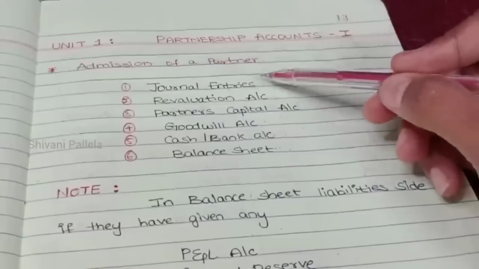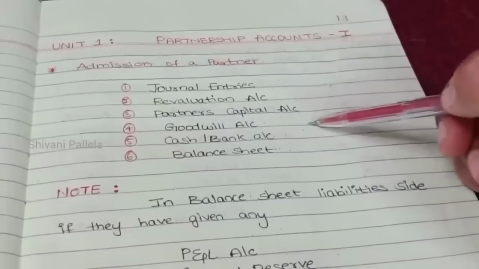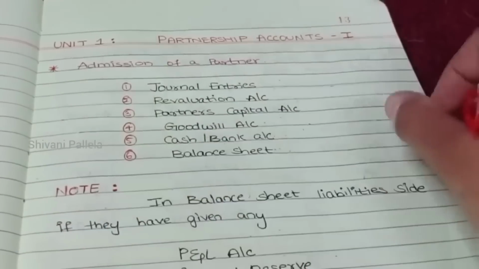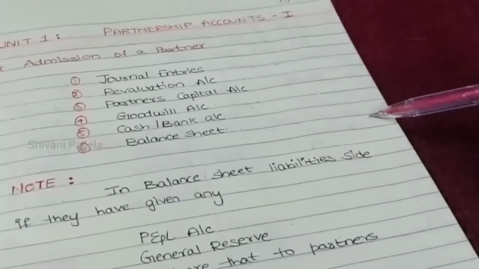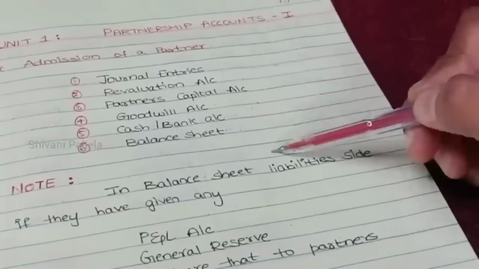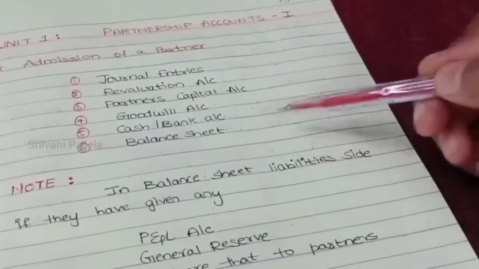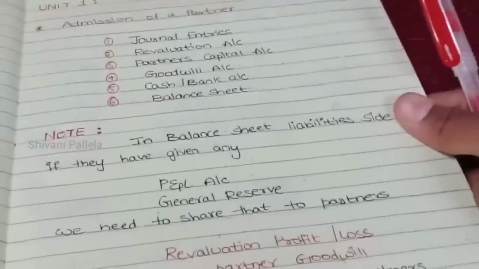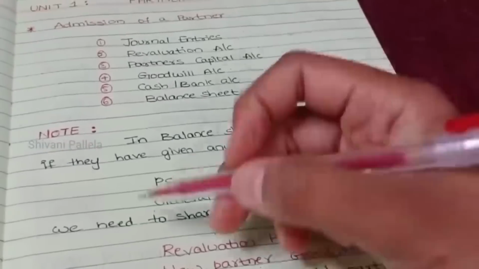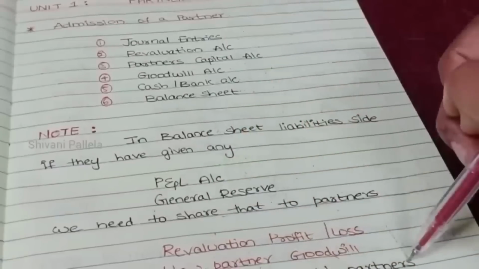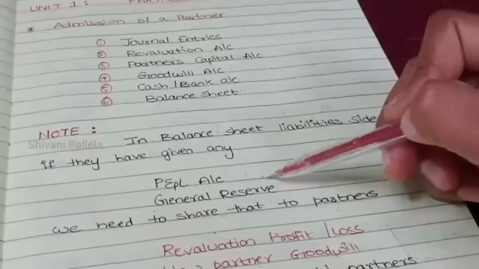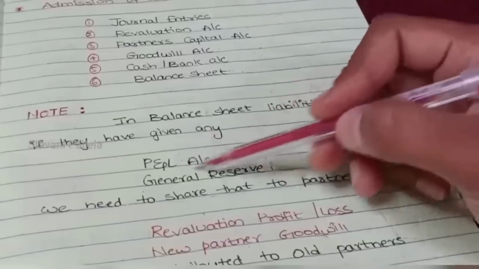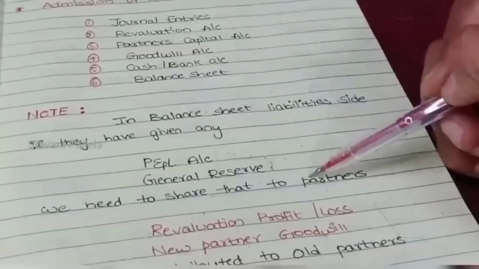Okay, సో ఒకవేళ అడ్మిషన్ ఆఫ్ పార్ట్నర్ అడిగితే ఇన్ని అకౌంట్స్ అనేది మీరు క్రియేట్ చేయాలి. ఓకేనా, సో నోట్ ఏంటి అంటే హింట్ మెయిన్ రిక్వైర్డ్ ఏంటంటే ఇన్ బ్యాలెన్స్ షీట్ లయబిలిటీ సైడ్ మనకి ప్రొఫార్మాలో బ్యాలెన్స్ షీట్ క్వశ్చన్లో బ్యాలెన్స్ షీట్ ఉంటుంది. ఆ బ్యాలెన్స్ షీట్ లయబిలిటీ సైడ్లో ఇఫ్ యు ఆర్ ఫైండింగ్ P&L అకౌంట్ అమౌంట్ or else any general reserve amount, we need to share that amount to partners. Whatever the amount, if you are finding this type of amounts in the liability side, we need to transfer and share this amount to old partners.